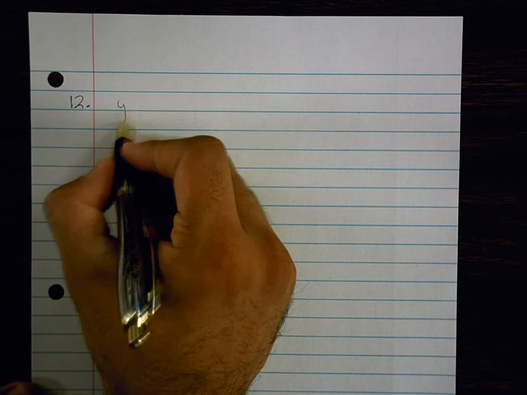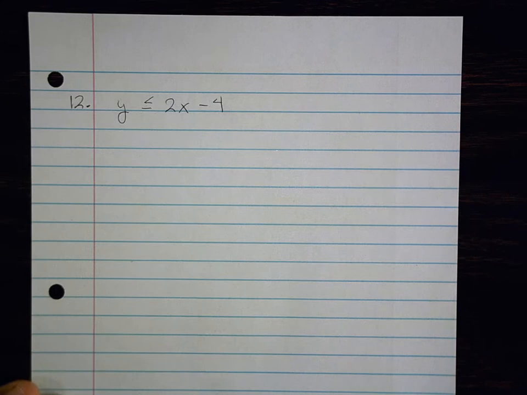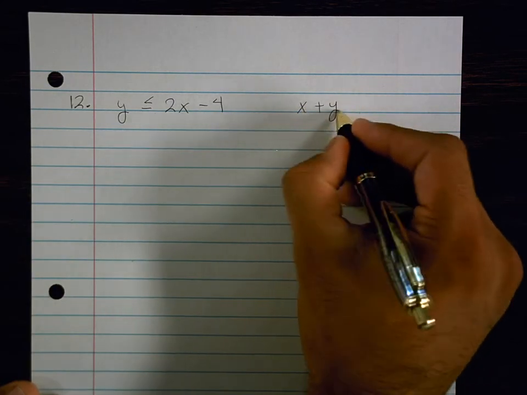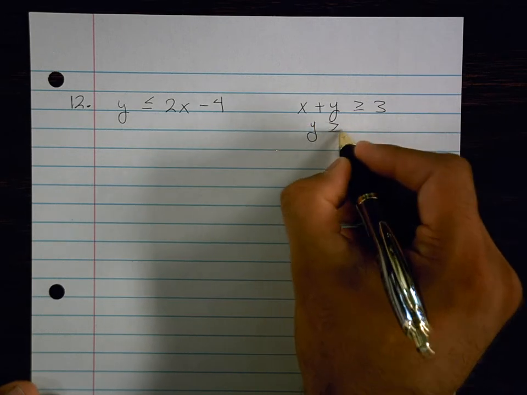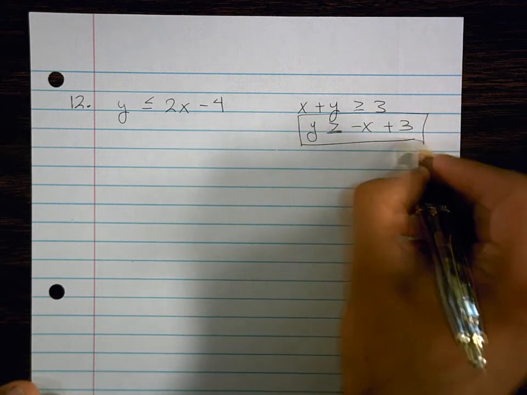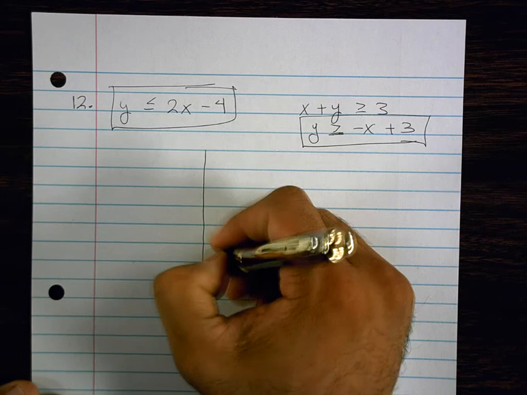Number 12, same thing. I'm just going to go ahead and graph this one. The diagram is harder to see because of the copies, but the first one is already set equal to y, so that one's good to go. Over the second one, I'm going to subtract x from both sides, so I get y is greater than negative x plus 3. So I'm going to put a box around these, the ones that I'm actually going to graph, and we're going to graph one at a time.